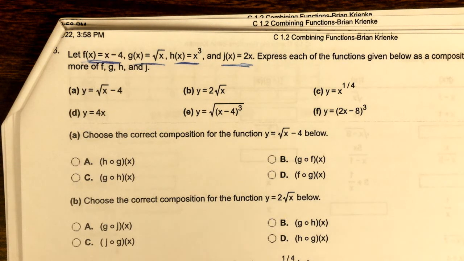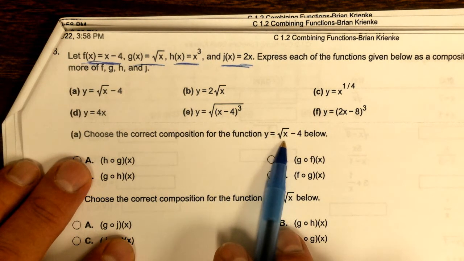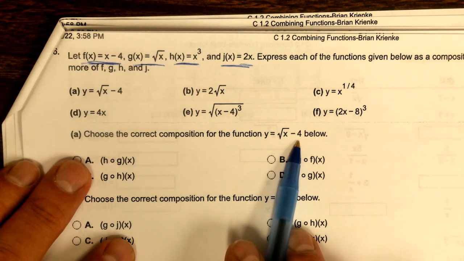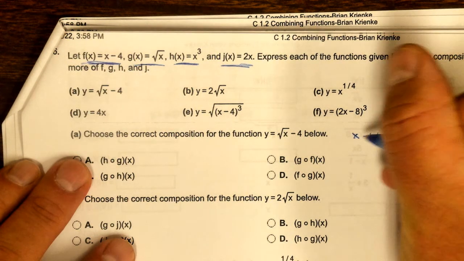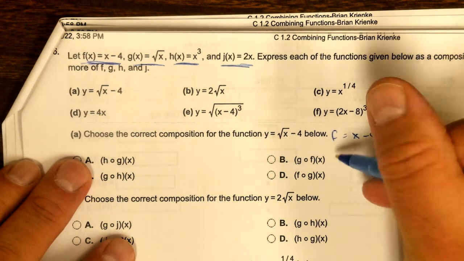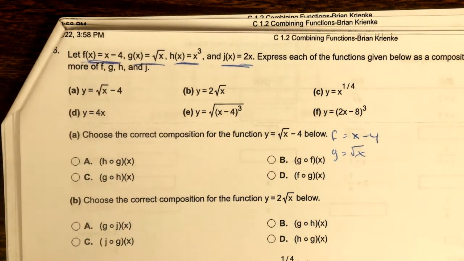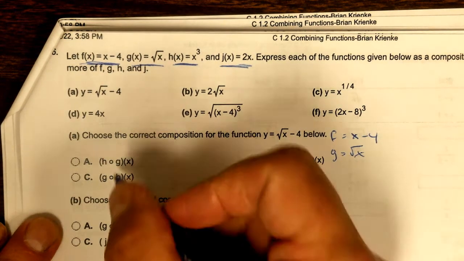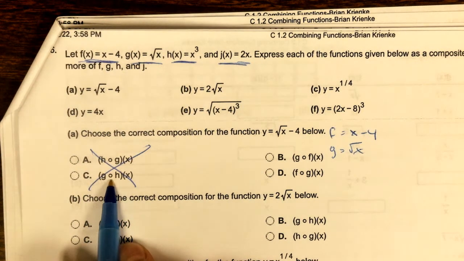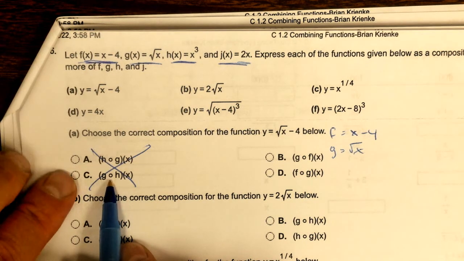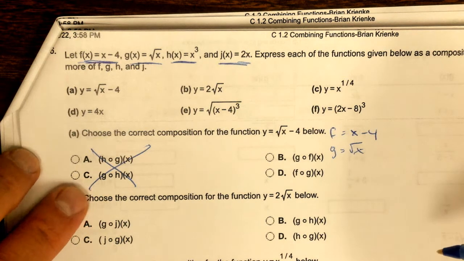Now on this one, what we want is the one that says square root of x minus 4. So what I could notice is we have x minus 4 is the f function, and I see g is the square root of x. And so we're not going to choose anything with h, because this was like h circle g and this is g circle h. And so the question is, do you go this way or that way? So that's a good question.